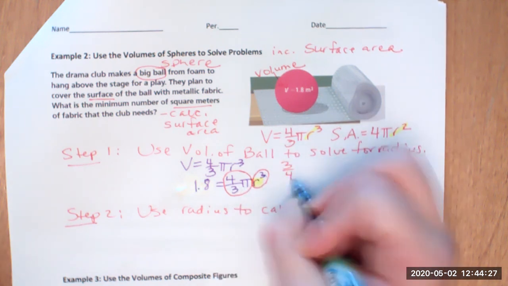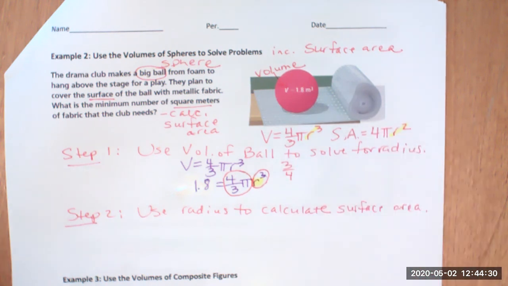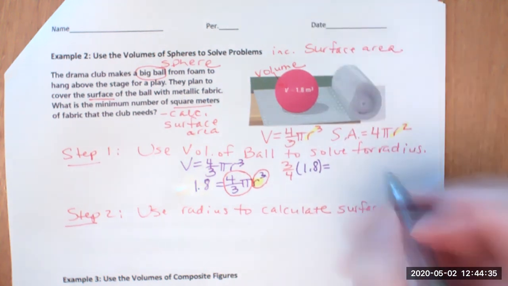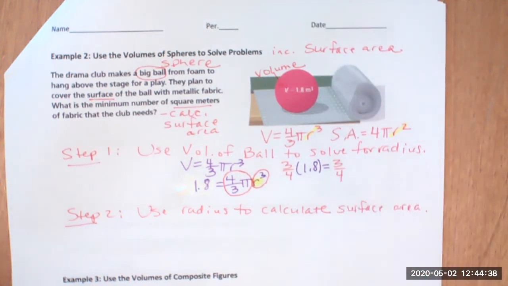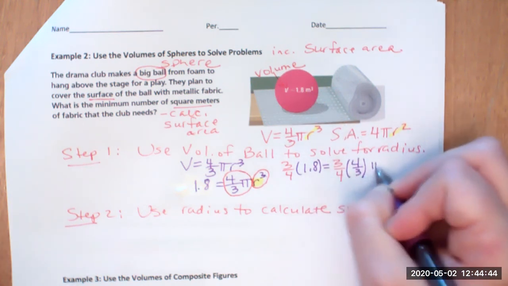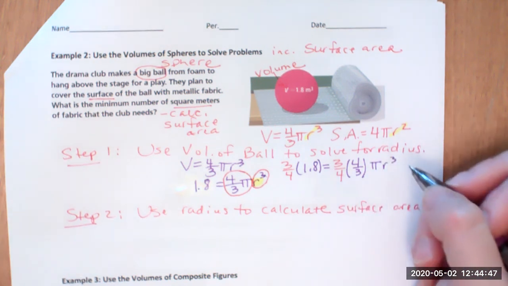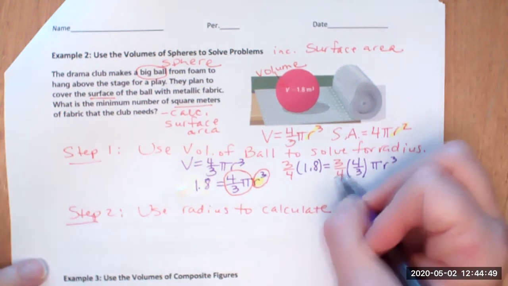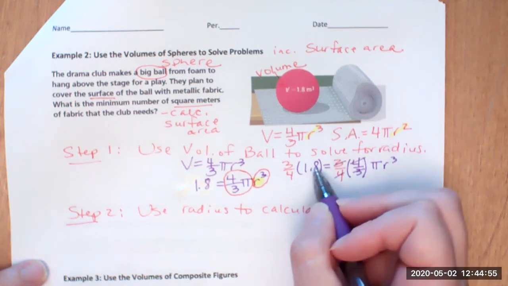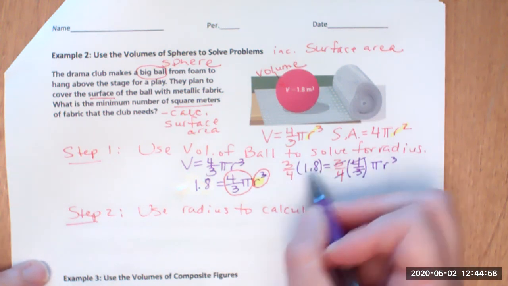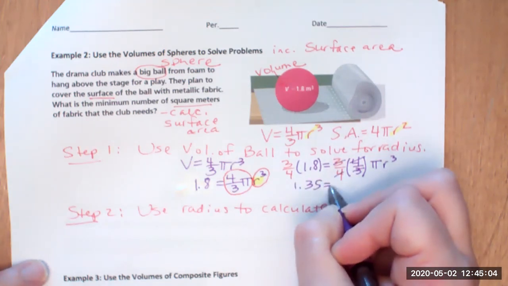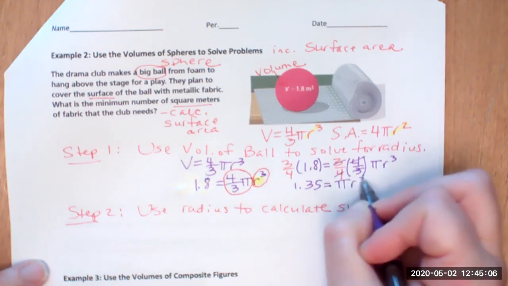So I'm going to multiply both sides of the equation by 3/4 to cancel out the 4/3. So 3/4 times 1.8 equals 3/4 times 4/3 times pi times r cubed. The 4's are going to cancel and the 3's are going to cancel. Now if I multiply 3/4 times 1.8, you can do that in your calculator, 3 times 1.8 divided by 4 will give you 1.35 equals pi r cubed.